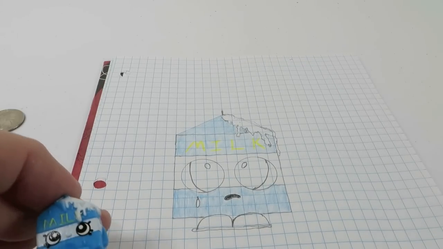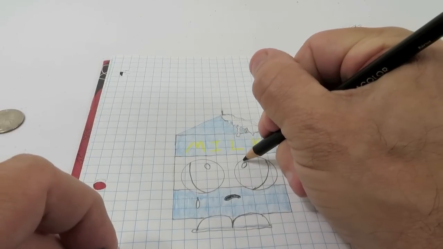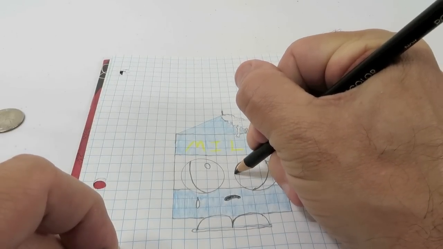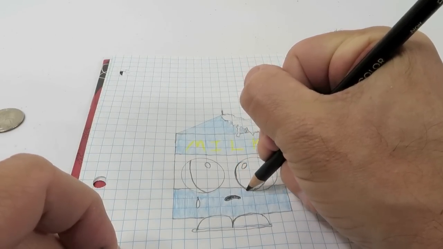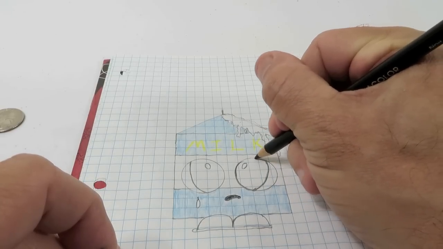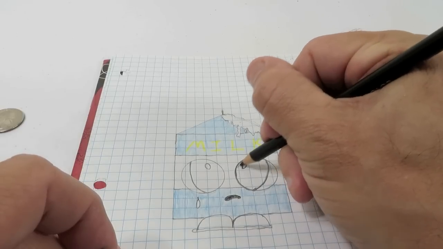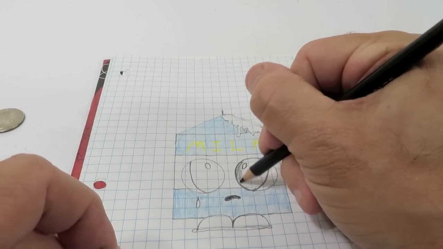Okay. Now we're going to use our black to color in the eyeballs and to do all of our outlines, which really kind of makes these colors pop. And I think really just kind of brings it to life.